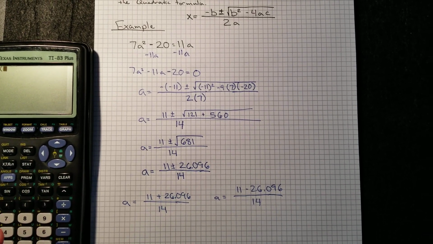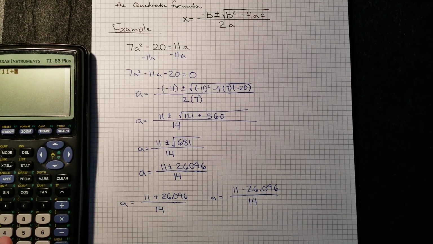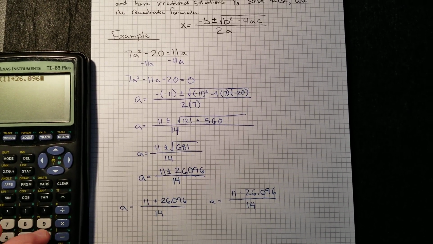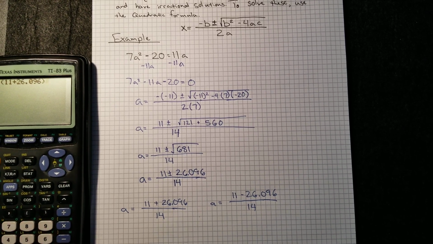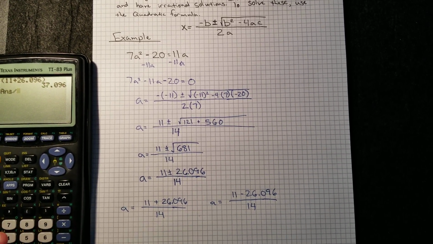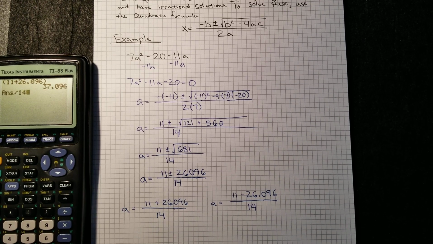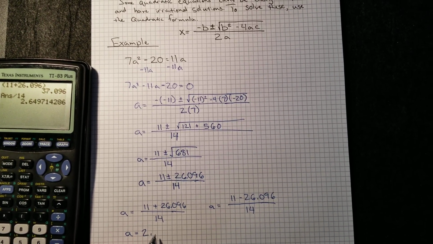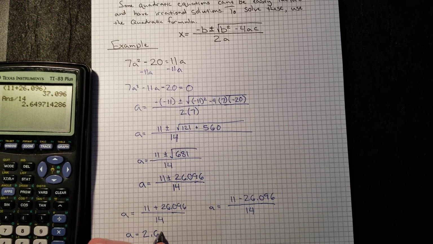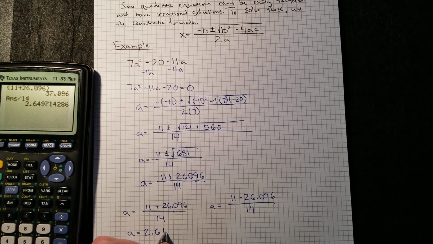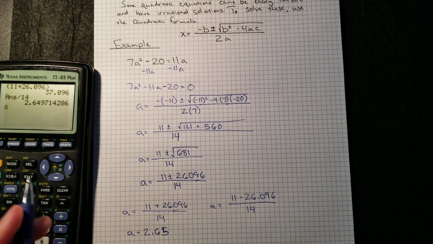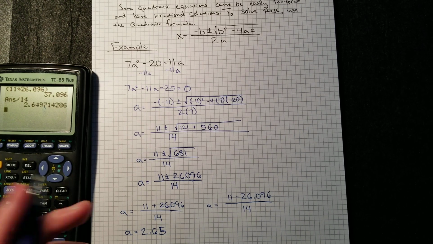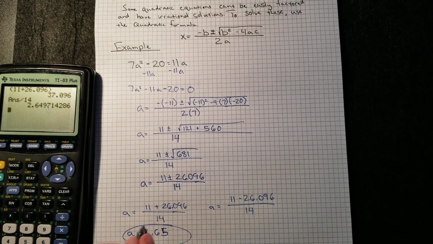In parentheses, 11 plus 26.096, and then take that number divided by 14. So that is a equals 2.65, because if you round the 9 up, it becomes a 10, which makes us round up the 4 to a 5. So that's one of the answers.